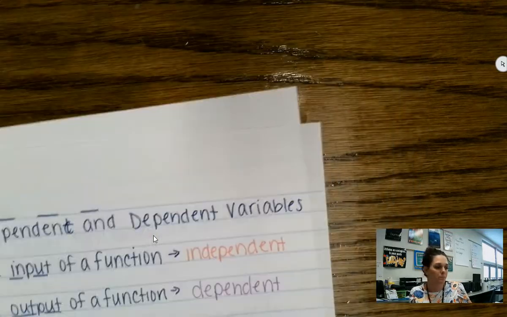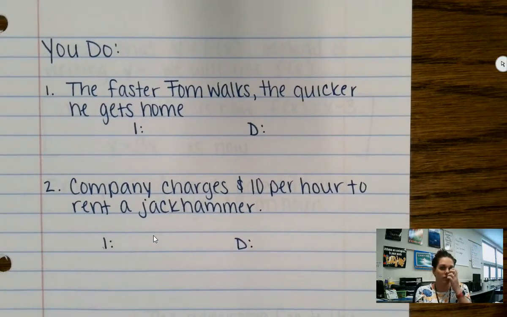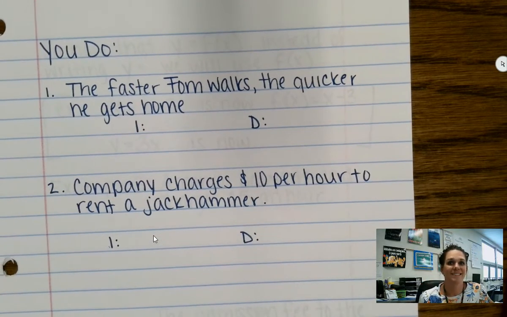Okay? So let's go ahead and have you try these two you-dos. So we have the faster Tom walks, the quicker he gets home. The company charges $10 per hour to rent a jackhammer. So again, what is the independent and what is the dependent? All right, let's take a look.